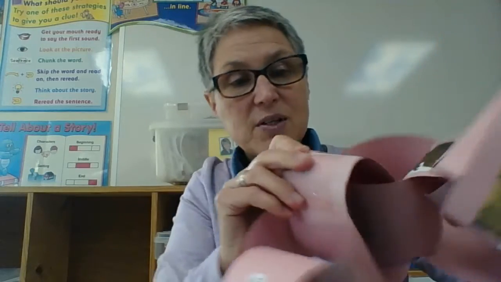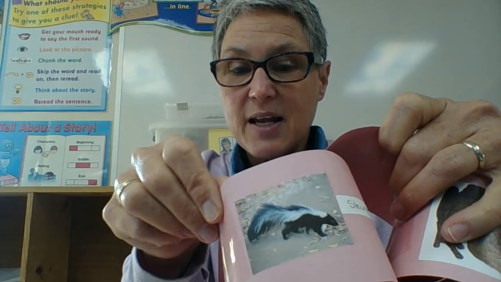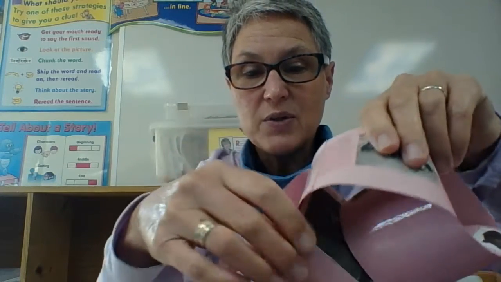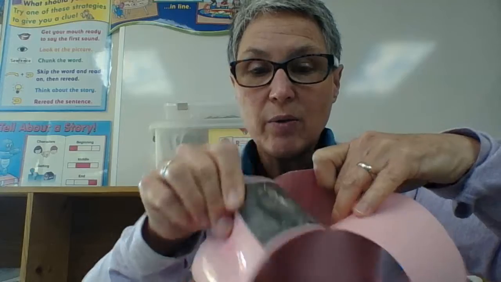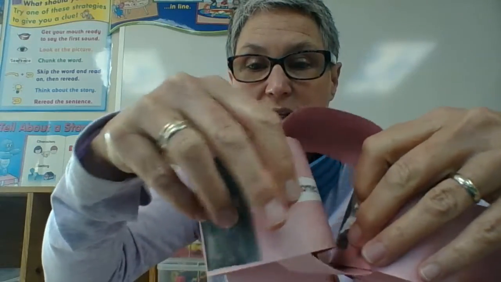And then our skunk ate our friend, the garter snake. And then it was our great horned owl who came down and attacked the skunk. And here are my words, great horned owl. Oh, my chain's got a little bit stuck. There we go.